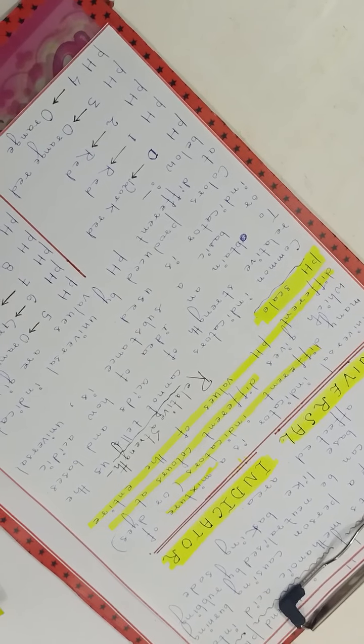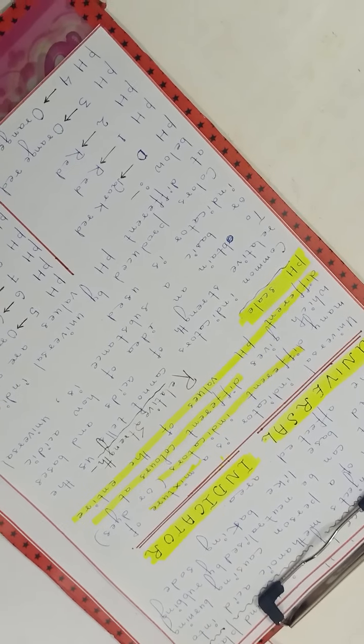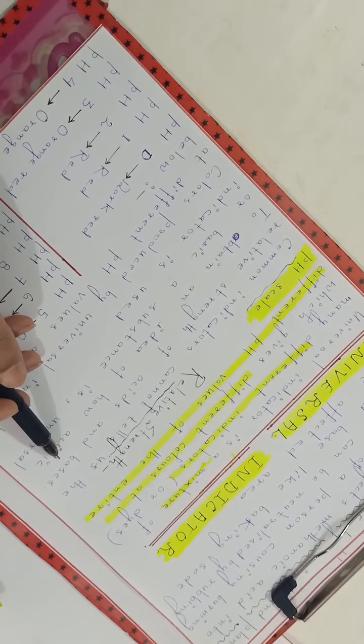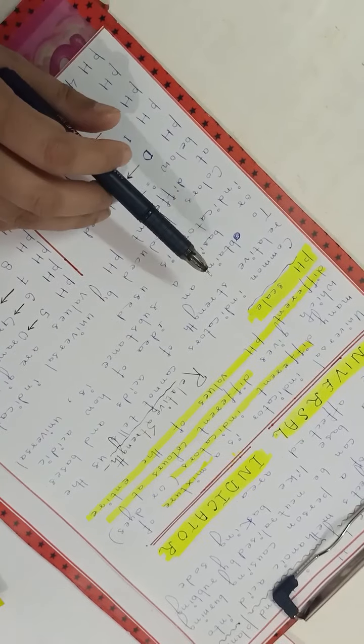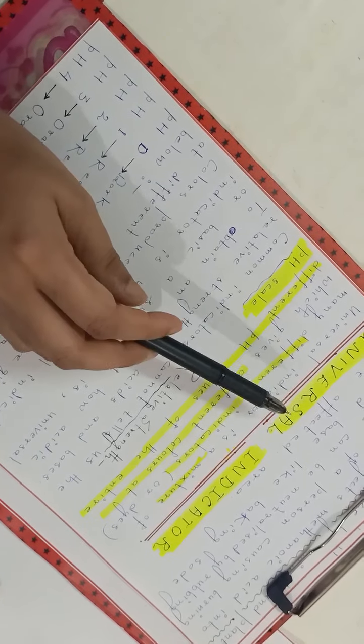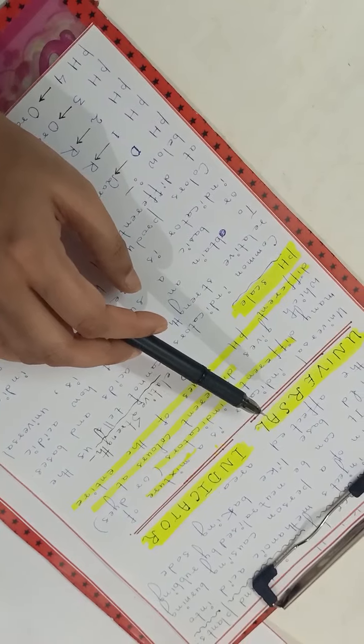Next thing is that commonly used indicators like litmus paper, methyl orange, phenolphthalein, they don't tell us regarding the relative strength of acids and bases. This I have already told you. In order to get an idea regarding the relative strength of an acid and a base, you are going to use this universal indicator.